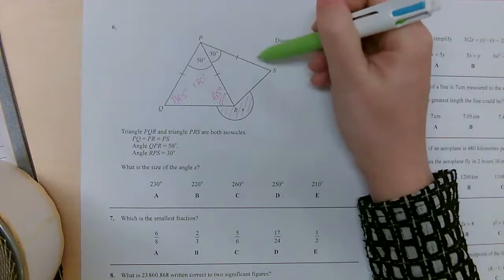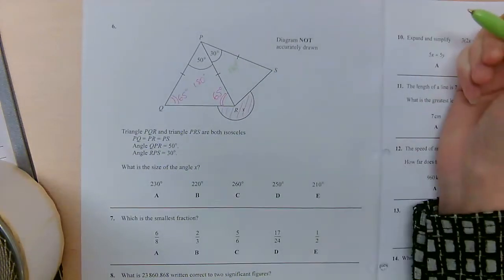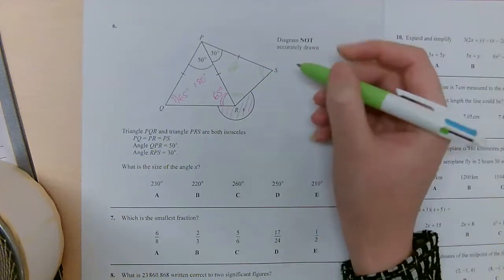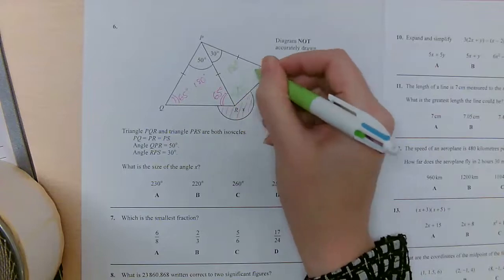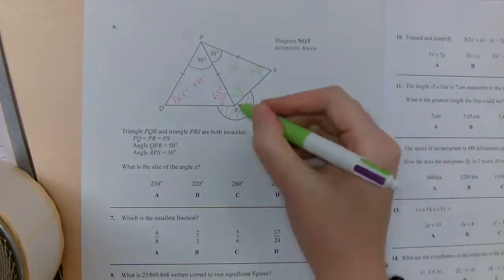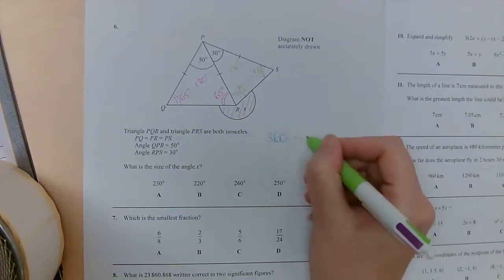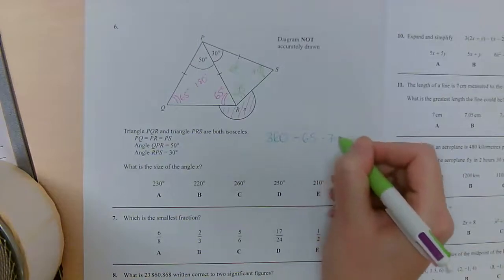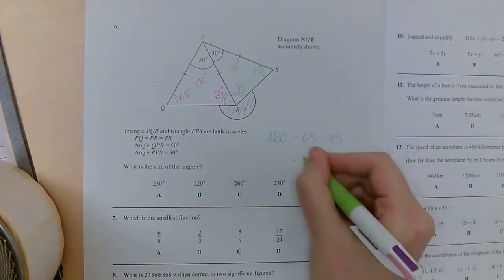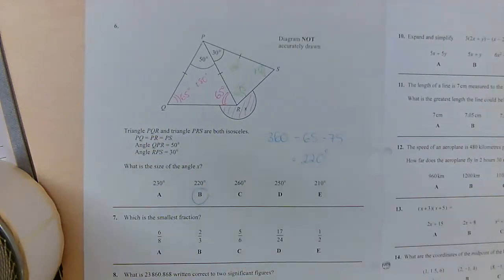Then if I do the same for this one here, again it's going to be 180 in total. 180 take off 30 is going to be 150. These two are then going to be the same, so half of that is 75 degrees. So that means my final answer is going to be the full turn of 360, take away 65, and take away another 75 as well. So you should get an answer of 220 degrees, which is B.